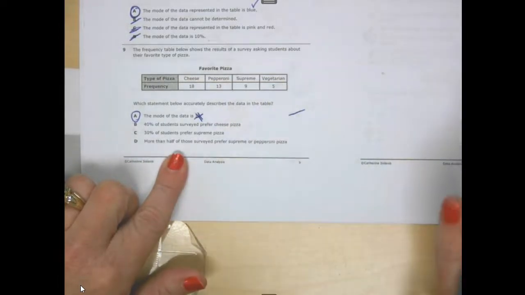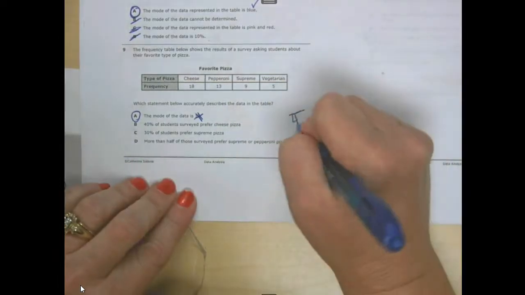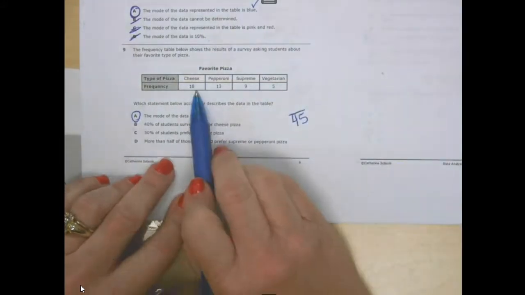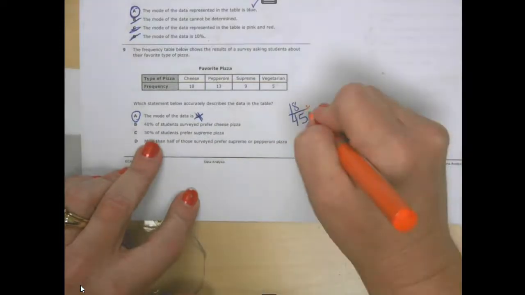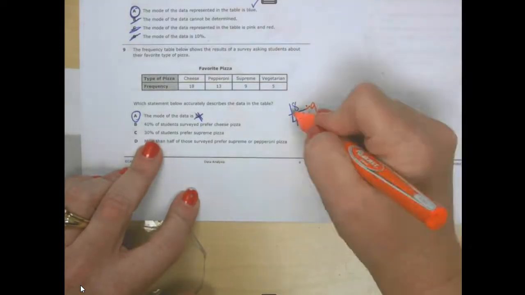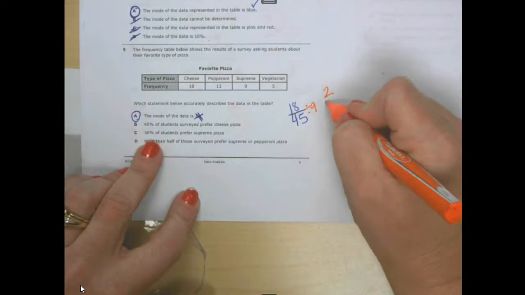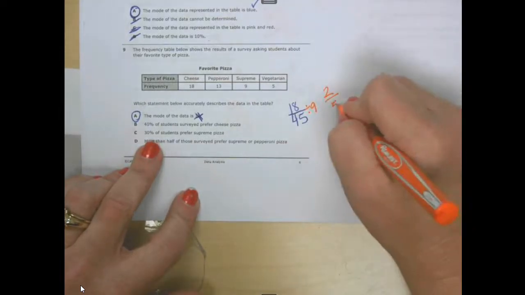Katie. 45. There are 45. So how many wanted cheese? 18 out of 45. So I want to simplify my answer. What can I divide 18 and 45 both by? 9. 18 divided by 9 is 2. 45 divided by 9 is 5.